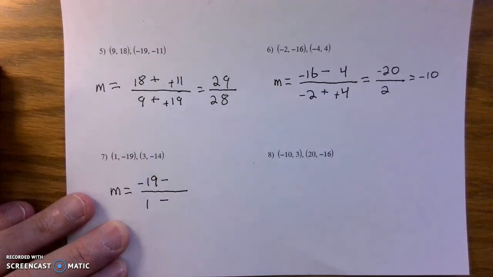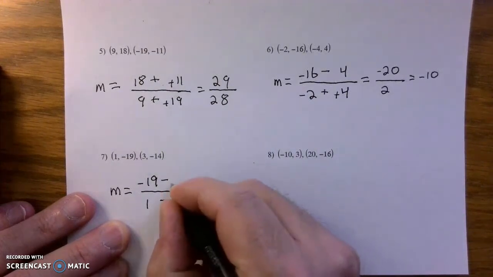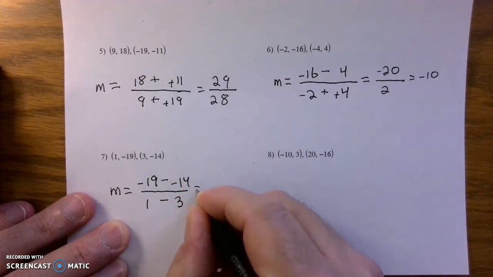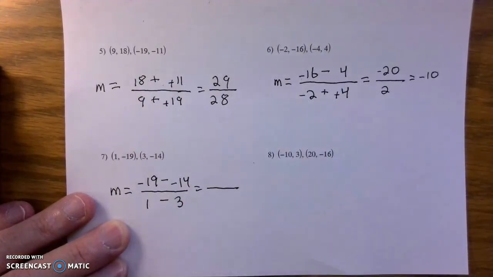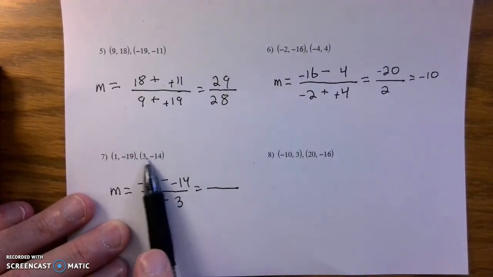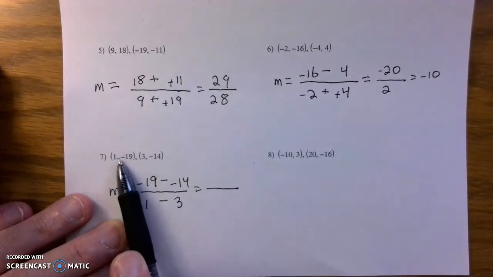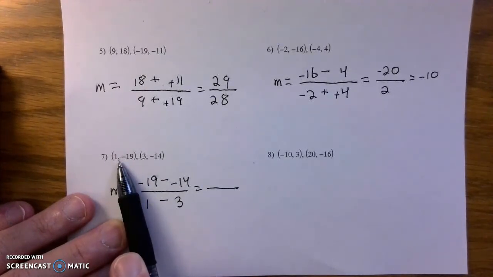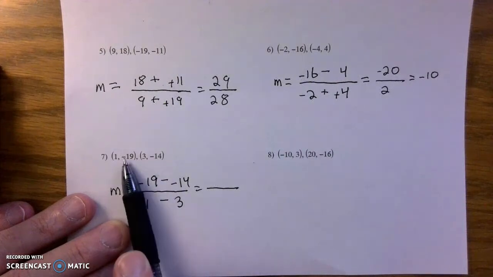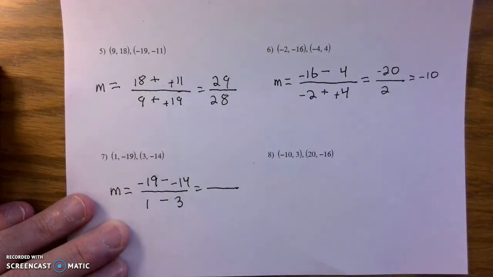Put your minus sign and write the next point. Now, if you decide to write this one first and then this one, you get the same answer. It doesn't matter which, as long as you stay consistent.